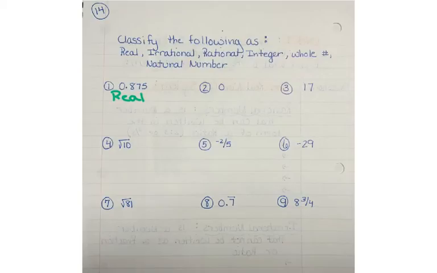Okay, if I am looking at 0, we'll do 0 together. 0 is not a natural number, but it's a whole number. So we would say this is a whole number. And because it's a whole number, it's also an integer. And then because it's an integer, it's a rational number. And then it's also a real number.